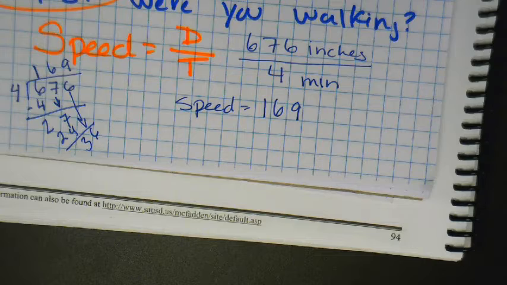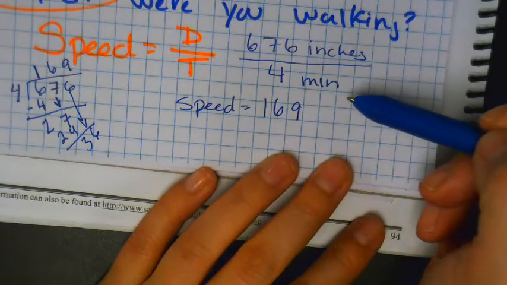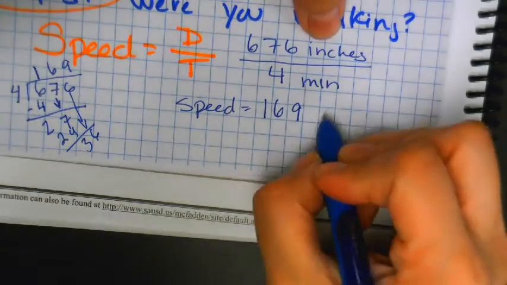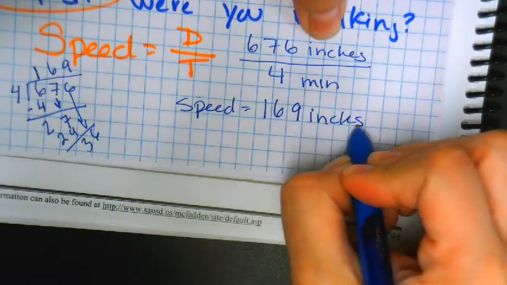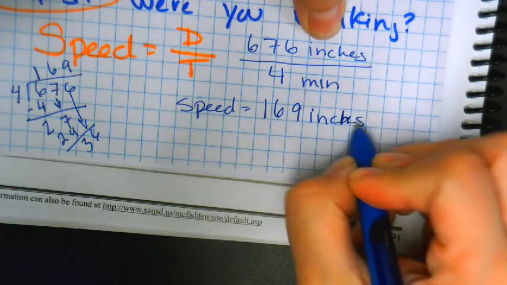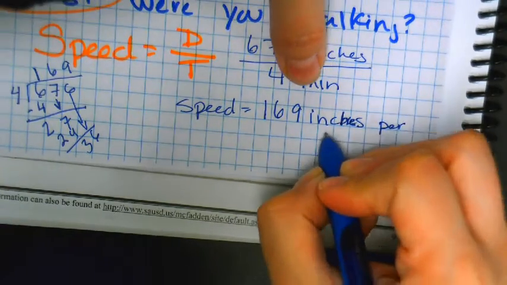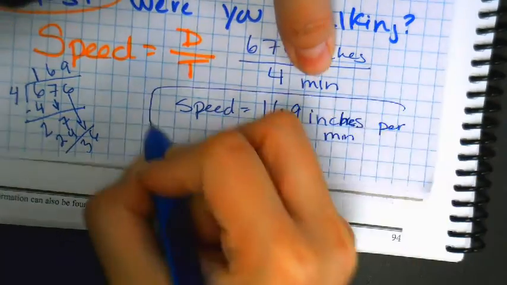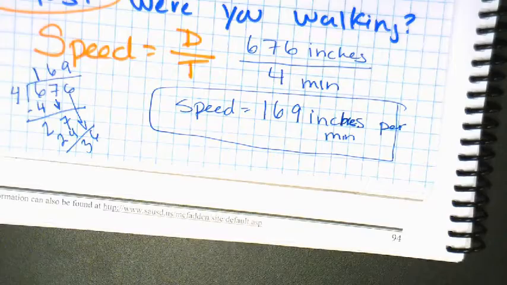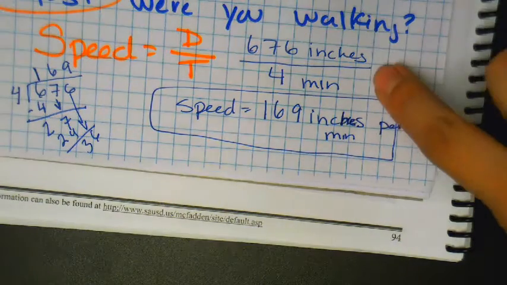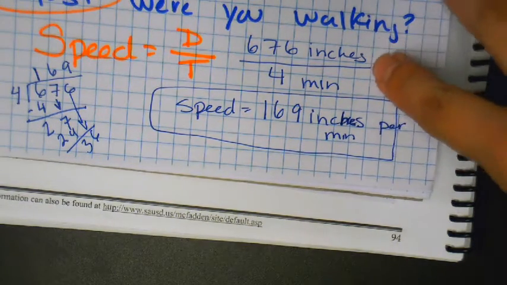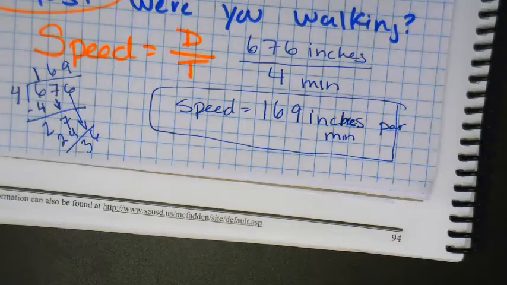The line means per. So are there any words that repeat? No. So you literally write inches per minute. These are your units. We don't just make them up. They literally come from your work. Inches per minute. If the word does not repeat, you write it down.